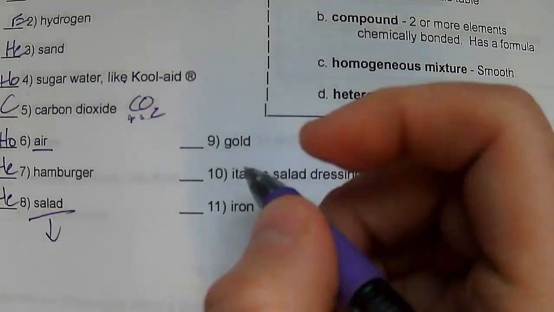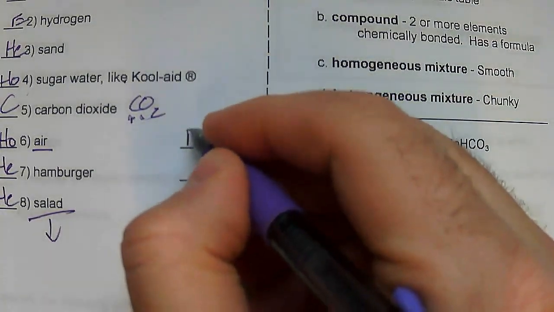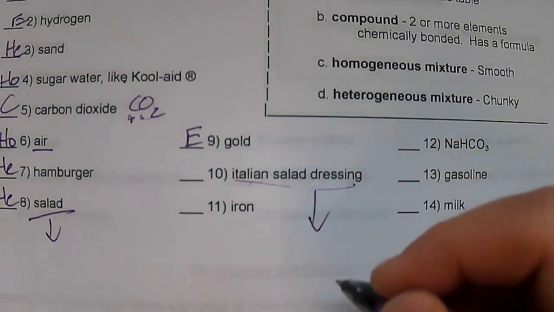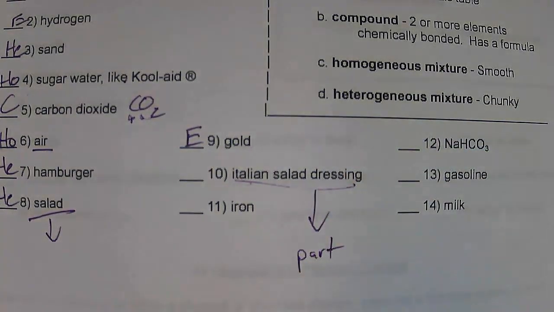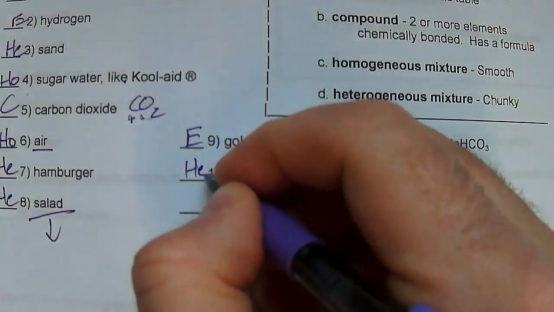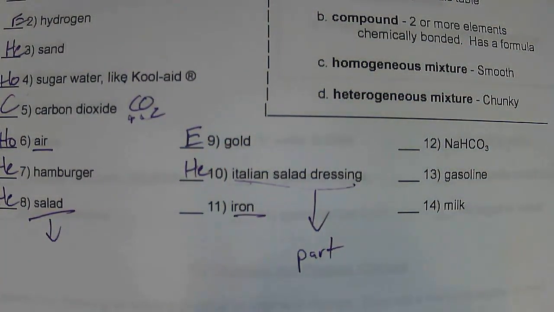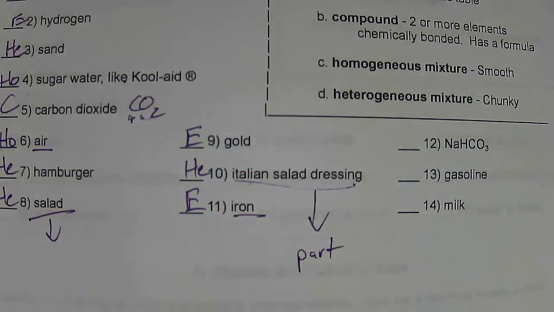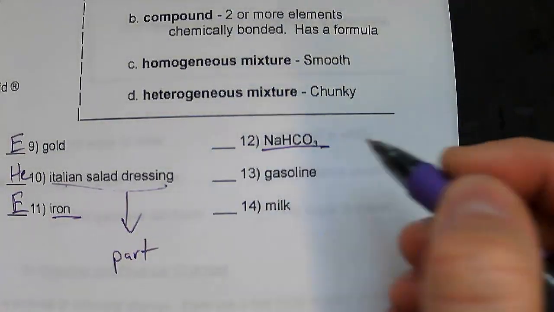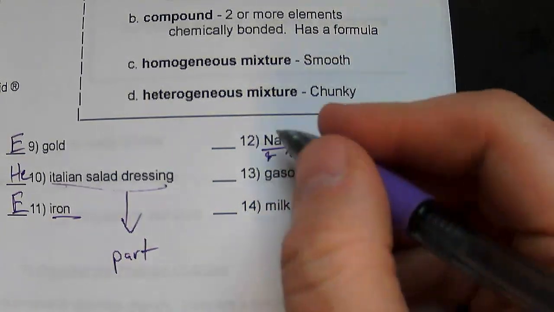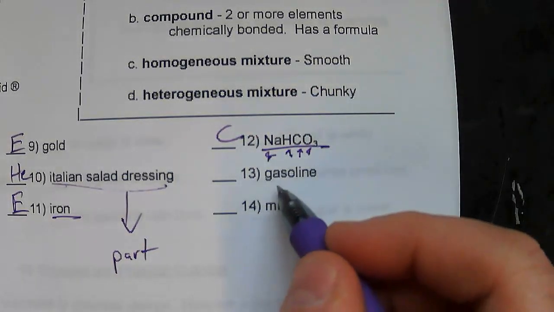Gold on the periodic table, so that's going to be an element. Italian salad dressing, if you're not familiar, you can see the parts. Oil, water, they don't mix, and then you can see all the little things in there, so that's going to be a heterogeneous mixture, an He. Iron's on the periodic table, so that's an element. And here's a formula. Look, a lot of capital letters here. So with the capital letters, you know that that's a compound.